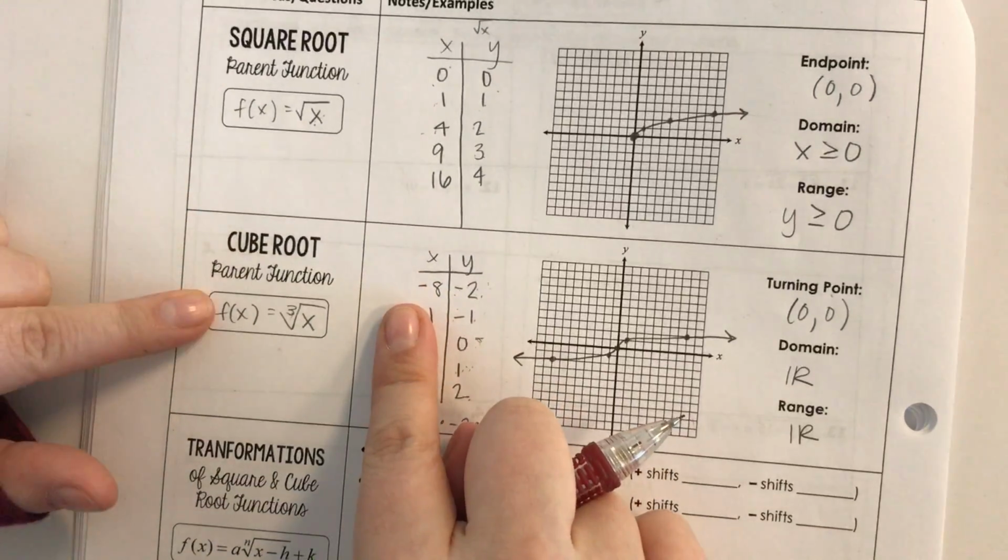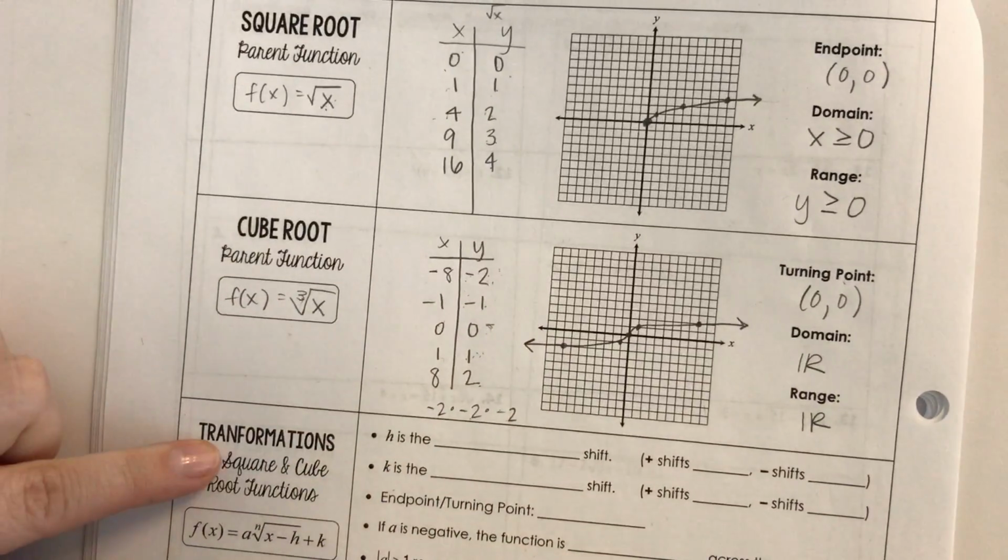Okay, so that's the cube root function. In the next video, I'm going to talk about how we can transform these parent functions.